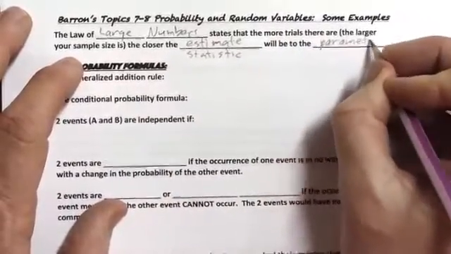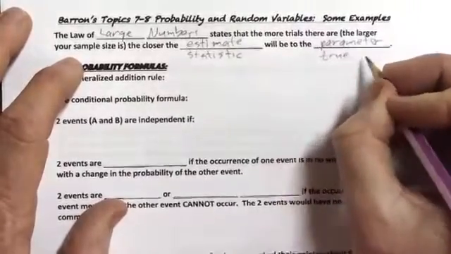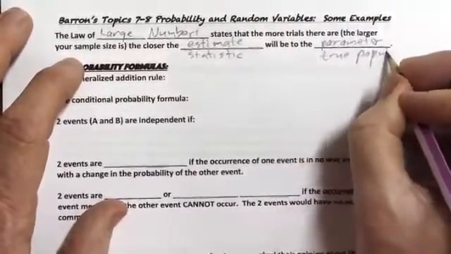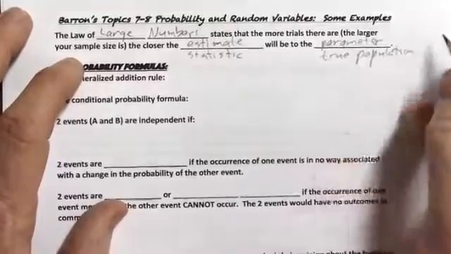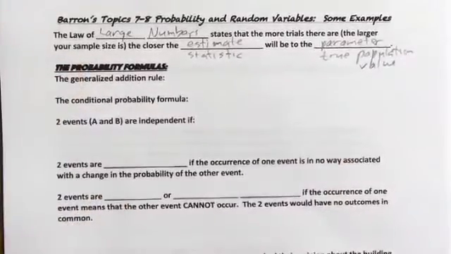And there's different ways of wording this. That's like the true population value, we will say. But just in general, the law of large numbers says the more you increase your sample size, your number of trials, the closer your value is going to be to the actual true value.